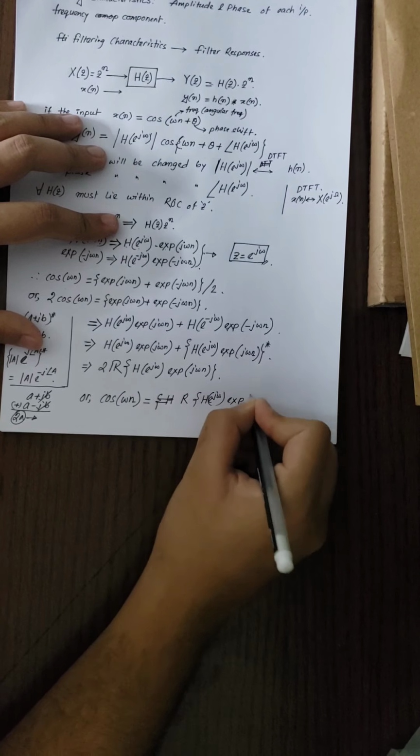Since H is a function of e to the j omega, which is in itself a complex quantity, H of e to the j omega will also be a complex quantity and can be written in terms of the polar or exponential notation, where H of e to the j omega can be written as the modulus of H of e to the j omega times e to the power j angle of H of e to the power of j omega.